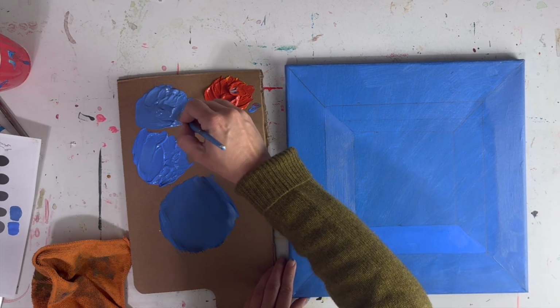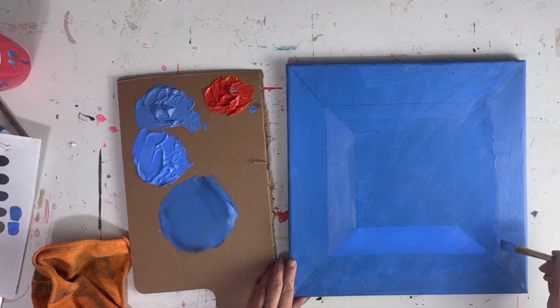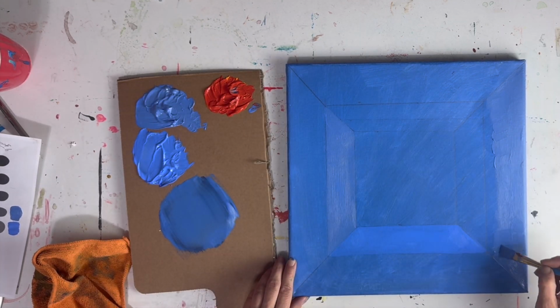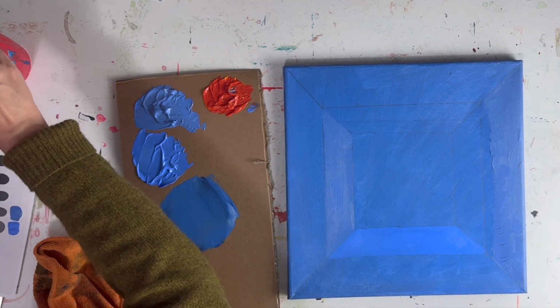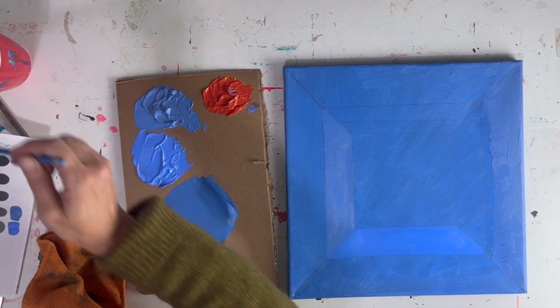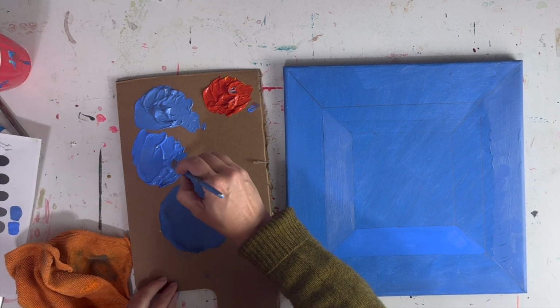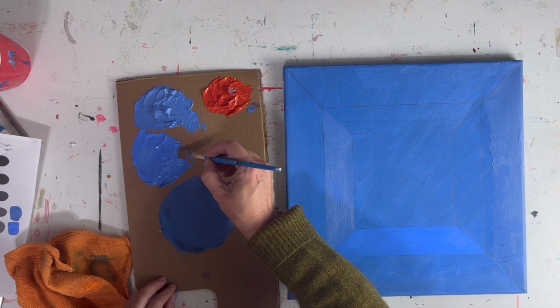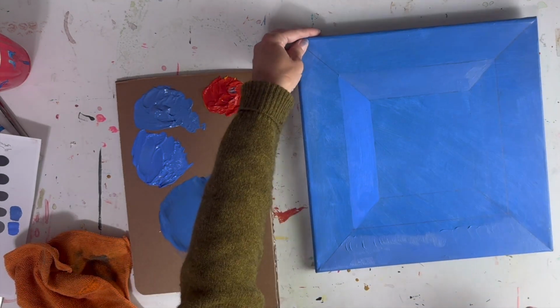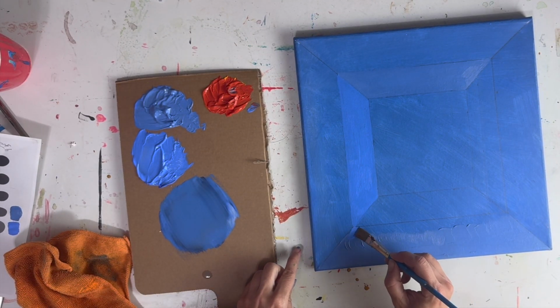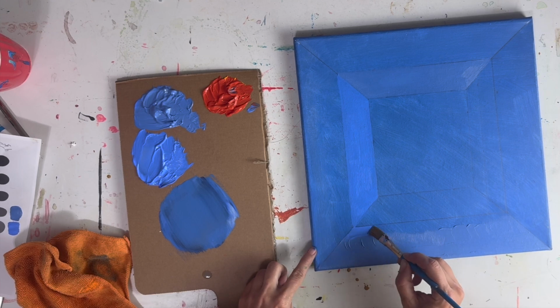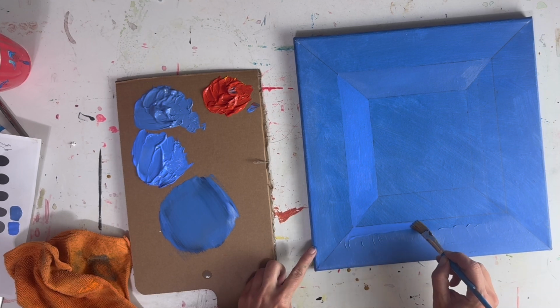So I'm going to start with the darker value, and I'm going to go almost all the way up to the edge, the area where I want to be a little bit lighter. Then I'm going to wash my brush. I'm going to dry it. I'm going to use the lighter value now, and I'm going to paint it along the edge. I'm going to just rotate my canvas. It's a little bit easier for me. So I'm going to paint the lighter value. You can see the difference.